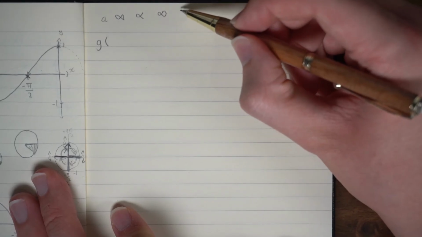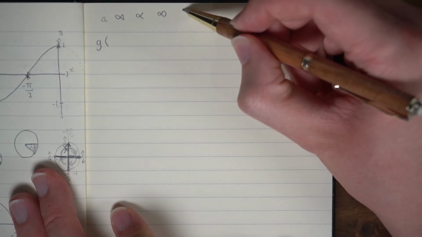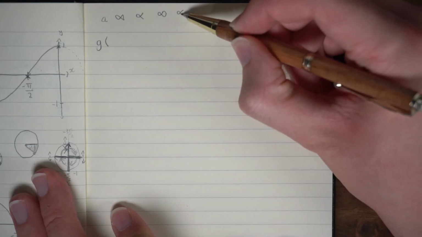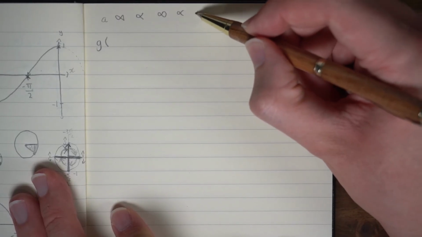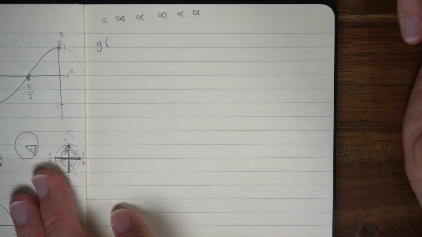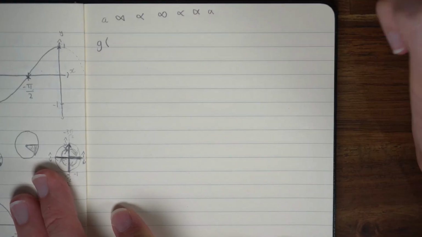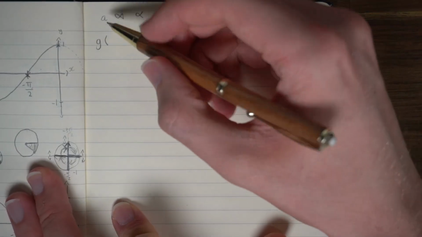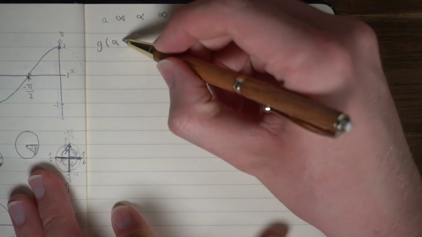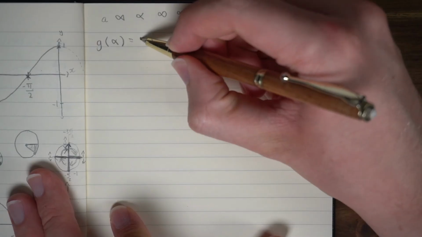So you can draw infinity like that, and it's like drawing infinity, you just don't finish that end bit. This is probably a little bit too extreme. You want the tail to be the smaller bit. Something like this, anything like this is fine. Or the cursive a if you prefer. Okay, so g of alpha equals sine of alpha.